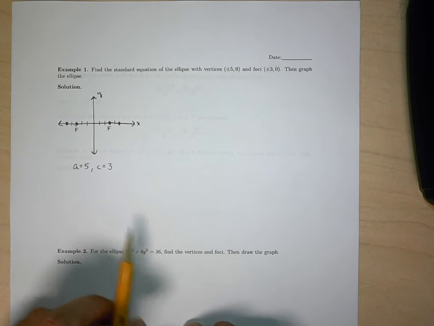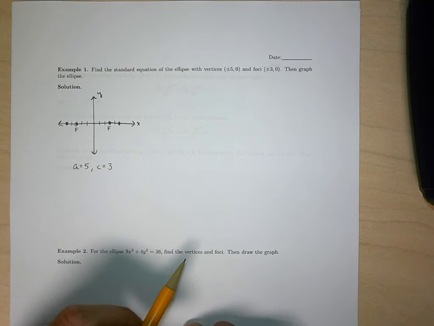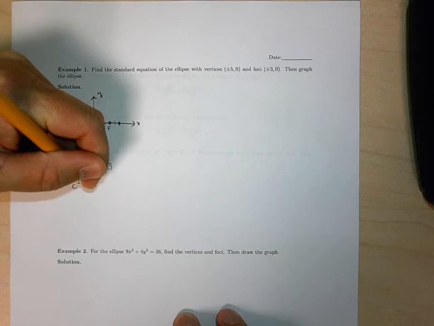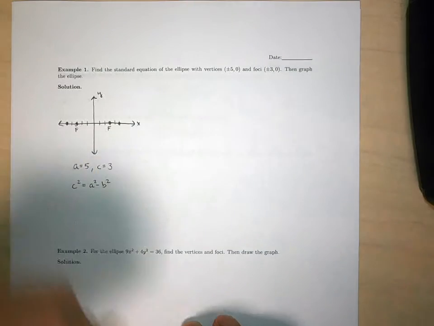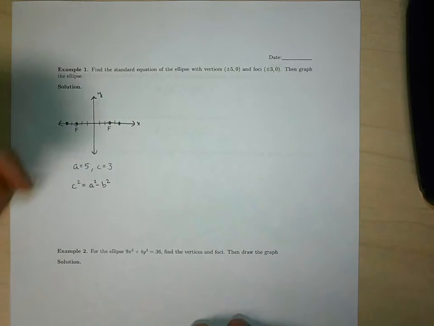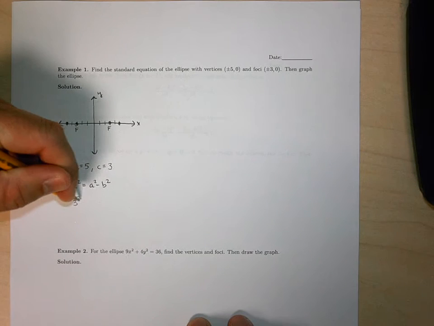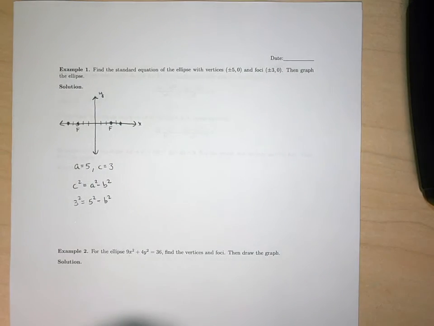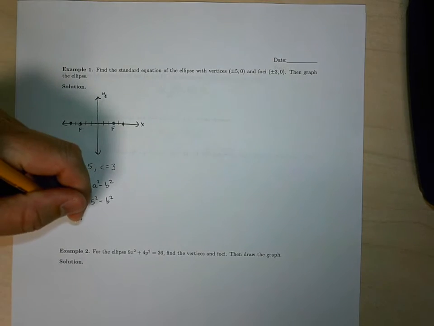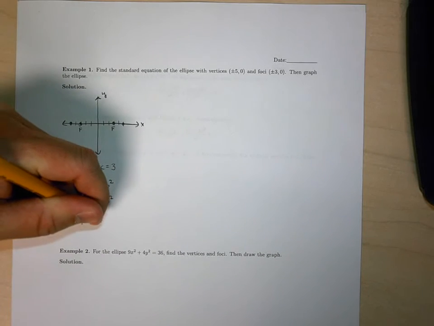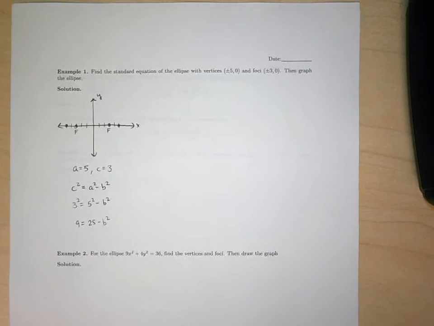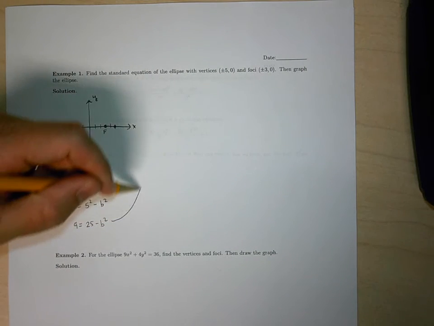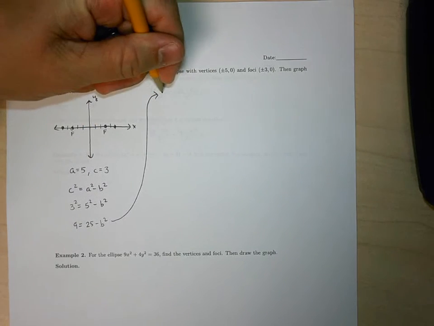But the equation has a b squared. It has an a squared and a b squared. Well, now we can use the fact that c squared is a squared minus b squared to figure out b squared. So this would be 3 squared equals 5 squared minus b squared. In other words, 9 equals 25 minus b squared. And we know that 25 minus 16 is 9. So b squared must be 16.